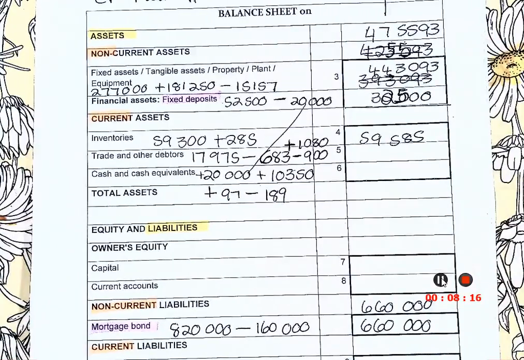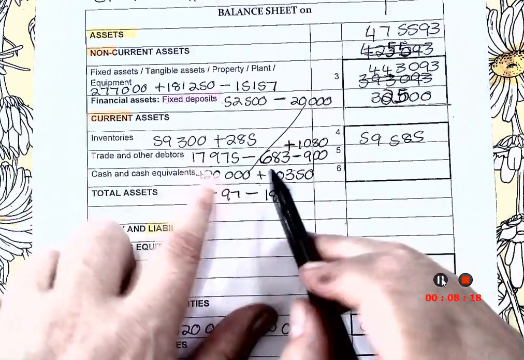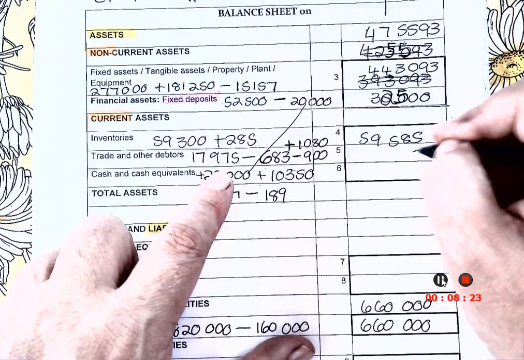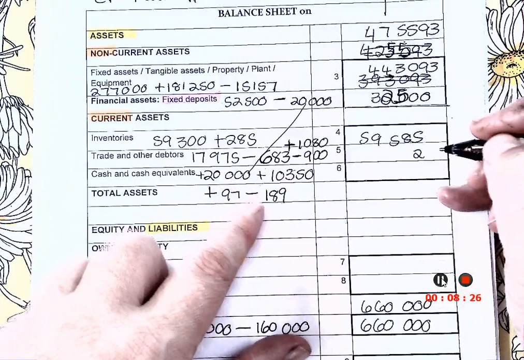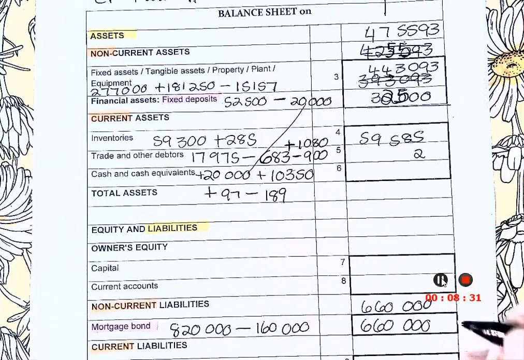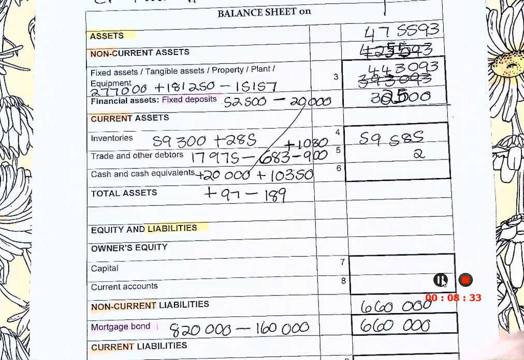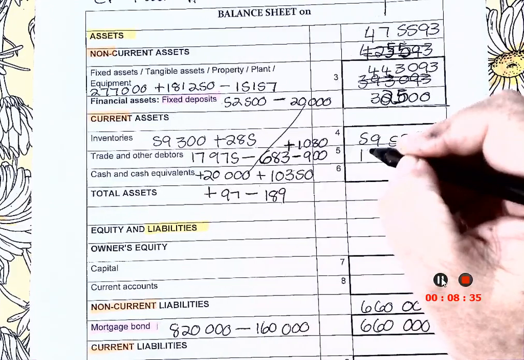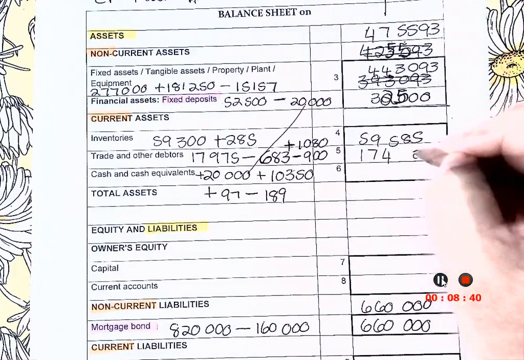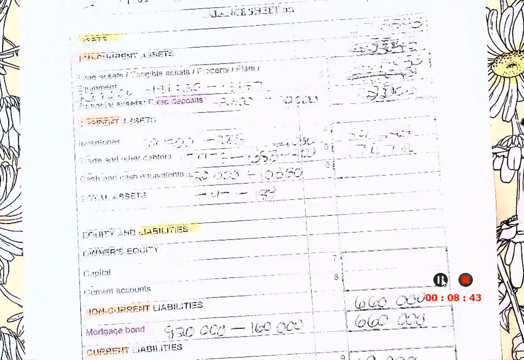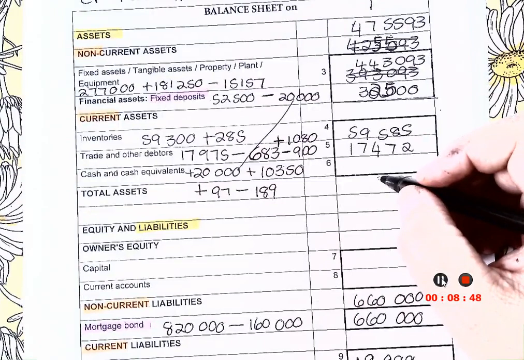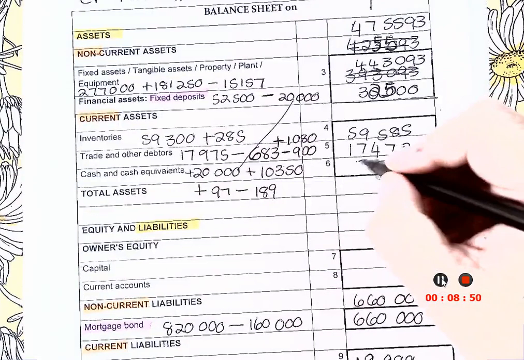So trade and other debtors, I say 17 less plus gives me how much? Okay. What do you get cash? That's what I thought. What did you get cash? What did you get? 30.